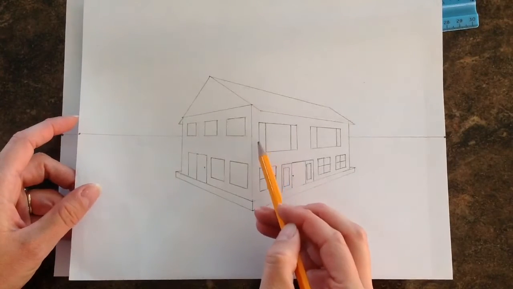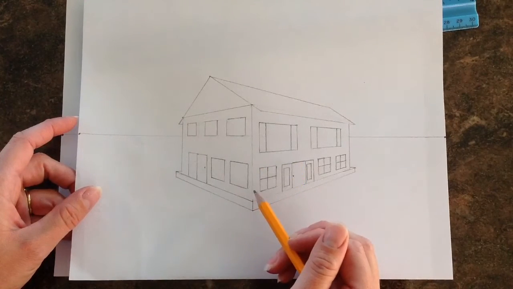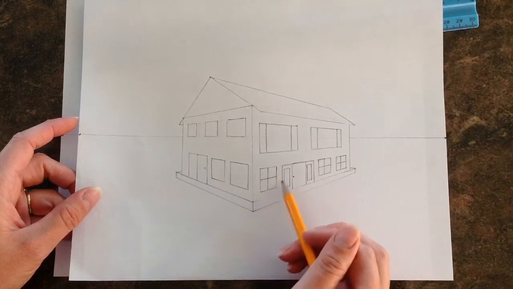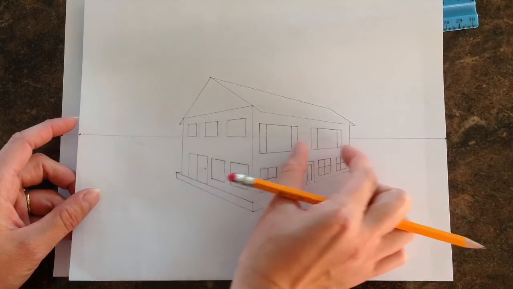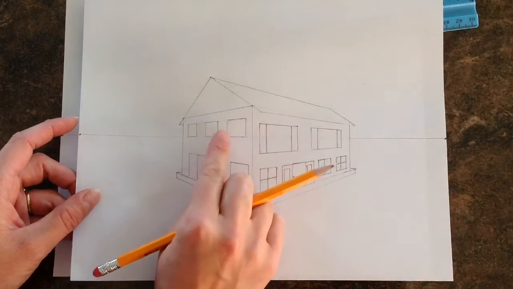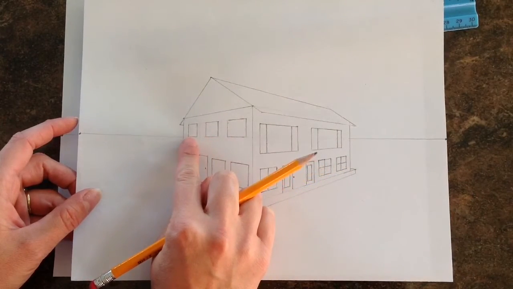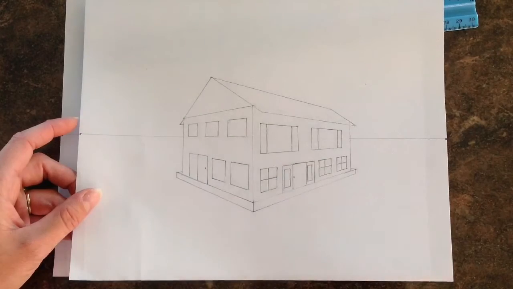Now that you understand the basics of creating windows and doors, try experimenting with some on your own. Think about adding in some fancy window panes, adding in sliding glass doors. But remember, when you have two windows that are in line with each other, make sure that as they get closer to that horizon line, they become smaller and smaller.